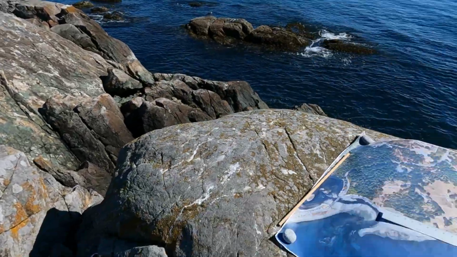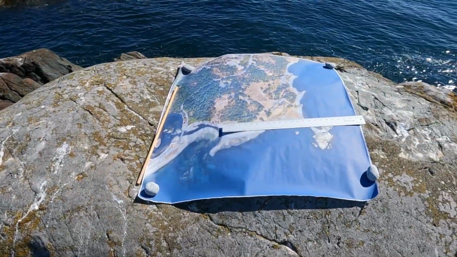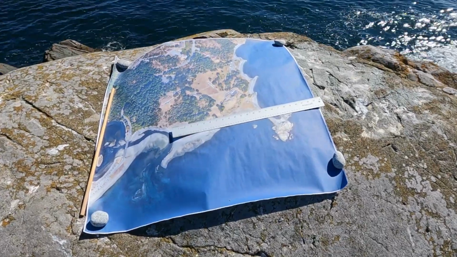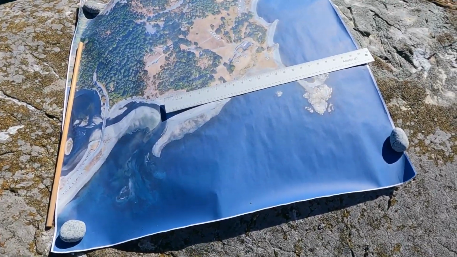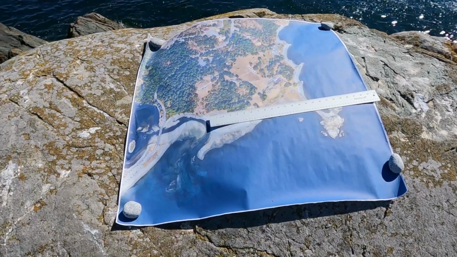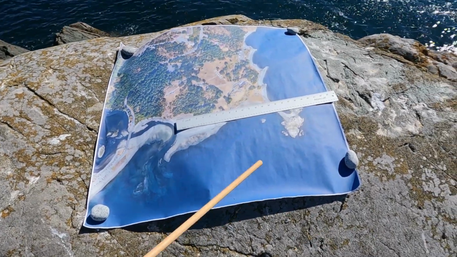So in order to show something real, we reduce it 1,000 times. And we make a little model of it, or we can make a map of it. Let me show you an example. So here we have an image that's reduced exactly 1,000 times. So we're looking at 1 square kilometer.